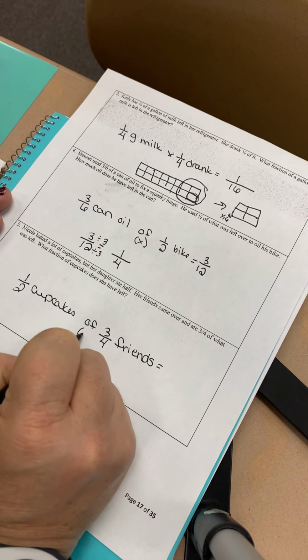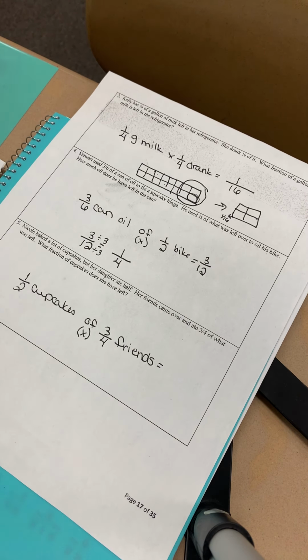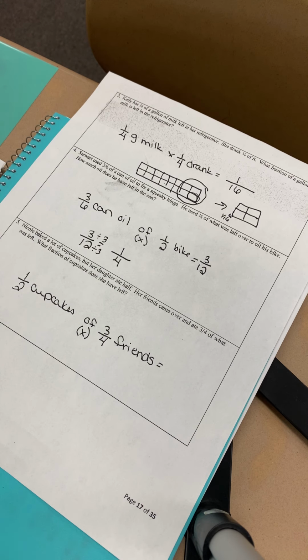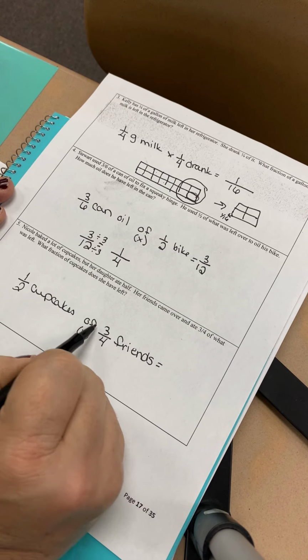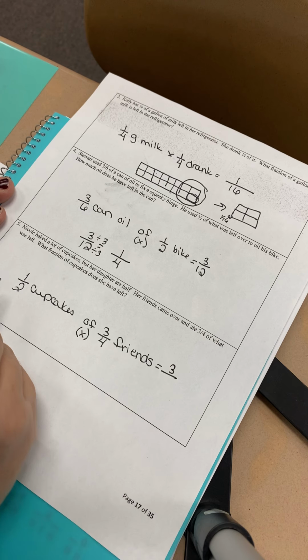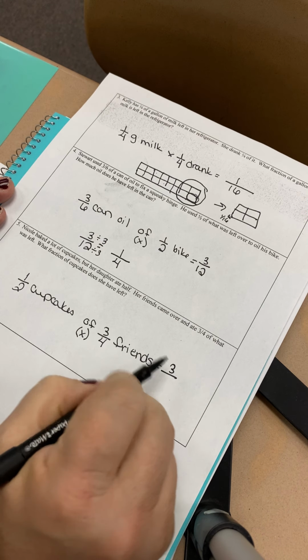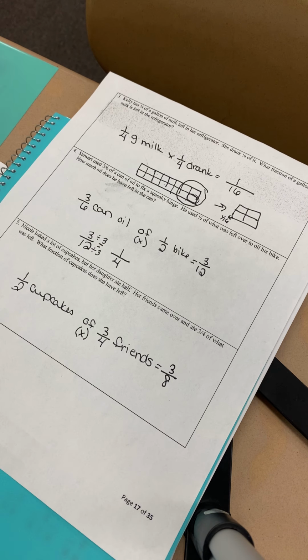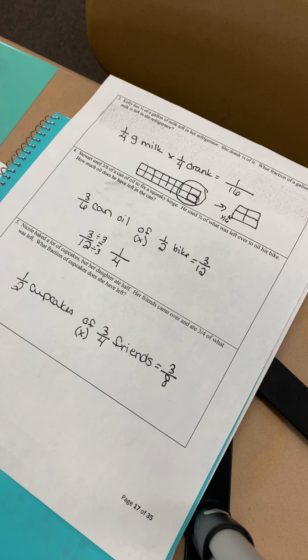So I need of means times. So 1 times 3 is 3, and 2 times 4 is 8. So they've eaten 3/8 of what was left. So that means that there are 5/8 left over for her mom to still eat.